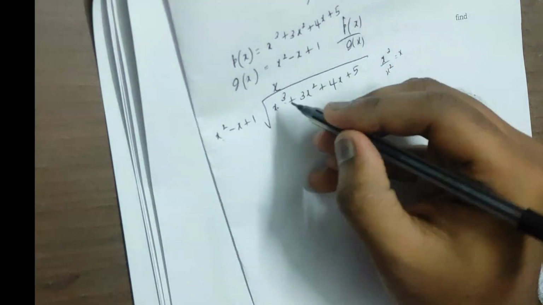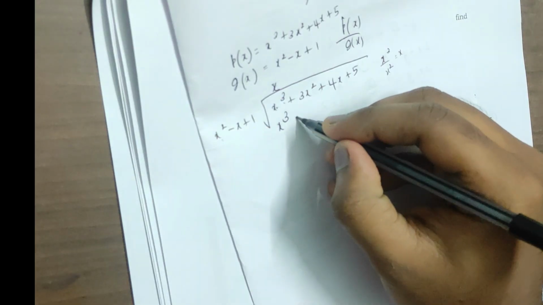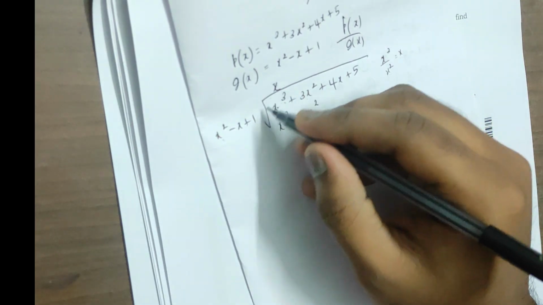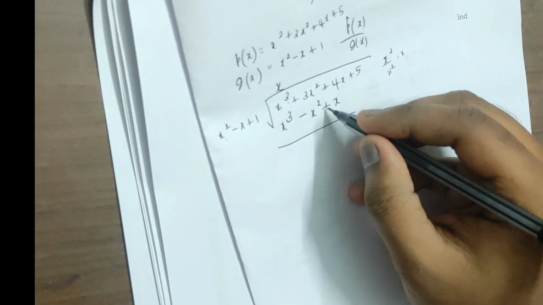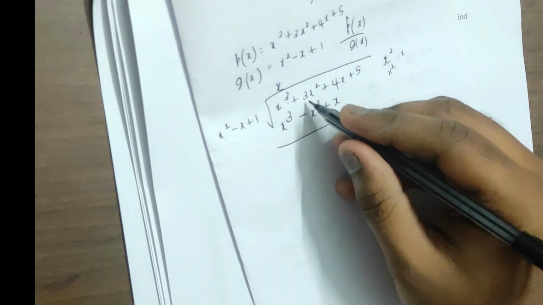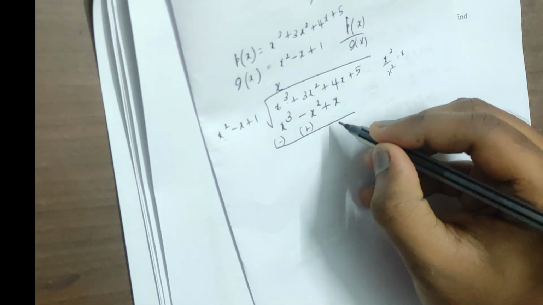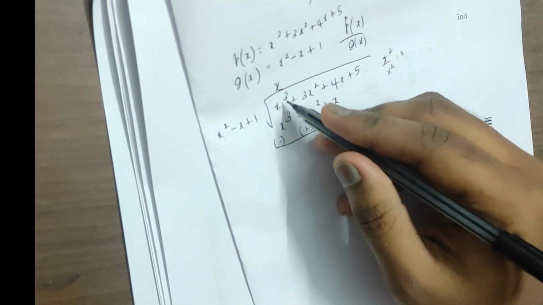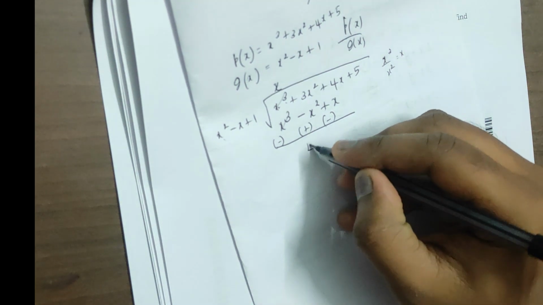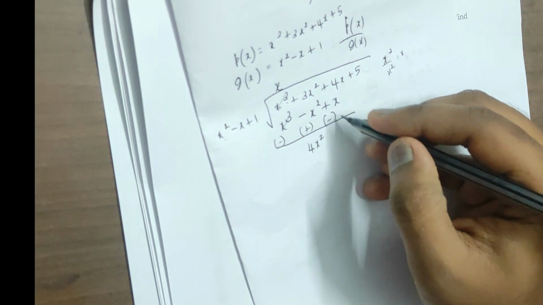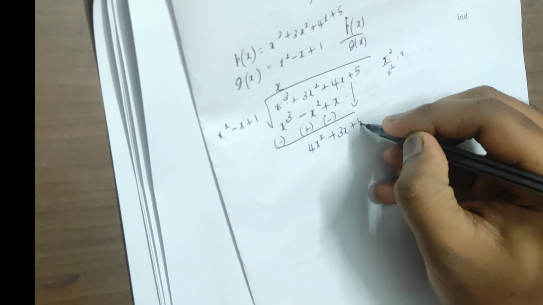Now multiply x into x square, that is x cube, x into minus x, that is minus x square, plus x into 1, that is x. Now you have to subtract this, but before that you have to change the signs here. Plus becomes minus, minus becomes plus, and plus becomes minus. So this will be cancelled. Plus 3x square plus x square is 4x square, 4x minus x is plus 3x. Now bring this here, that is plus 5.